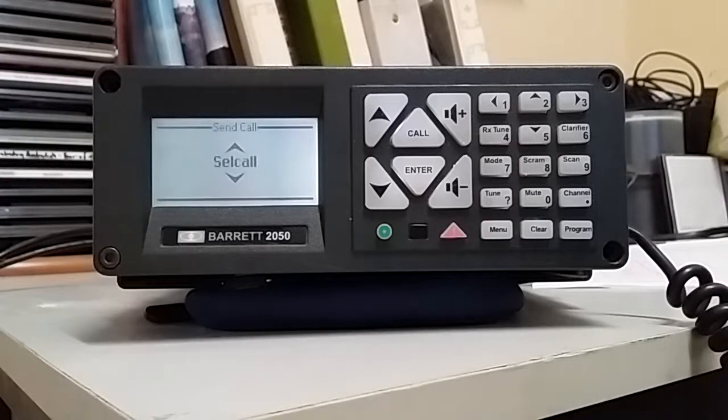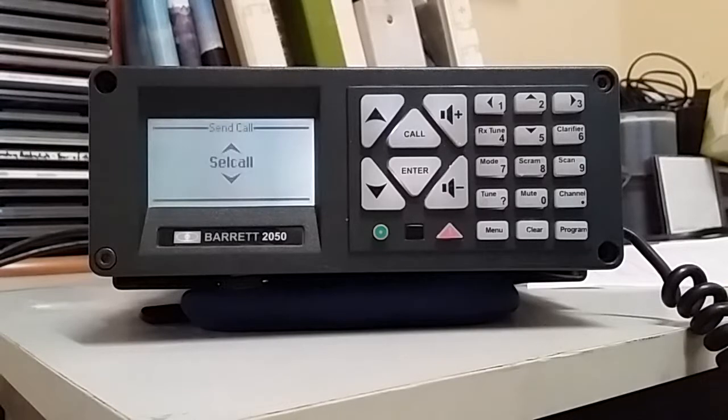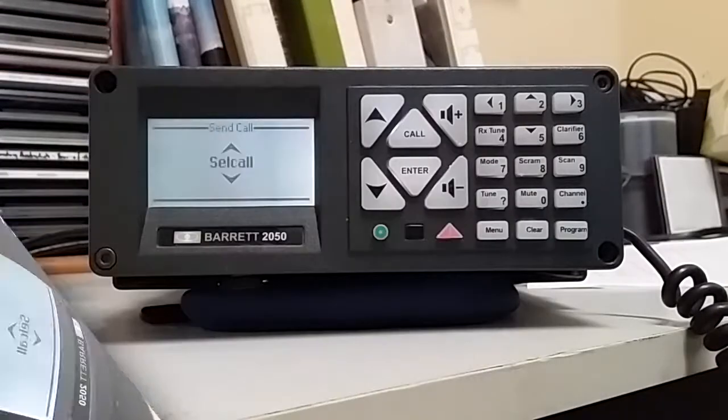Okay, cell calling obviously is also used to cell call another radio. You could be sending a cell call to another friend's radio, and you're trying to establish contact with that radio. If your cell call is successful, the radio will respond. An alarm sounds to alert the other person that you're looking for them, and on their screen they'll see a message from you that the cell call is successful and who sent the cell call.